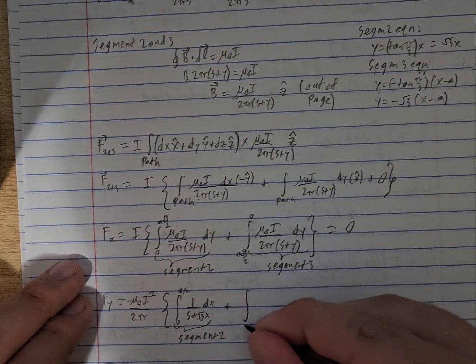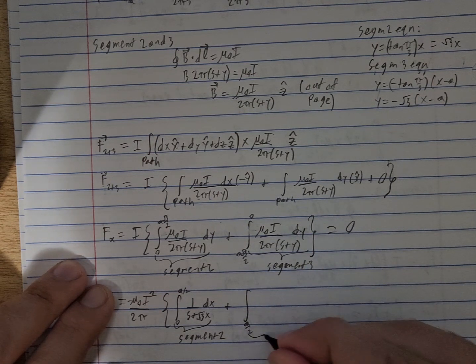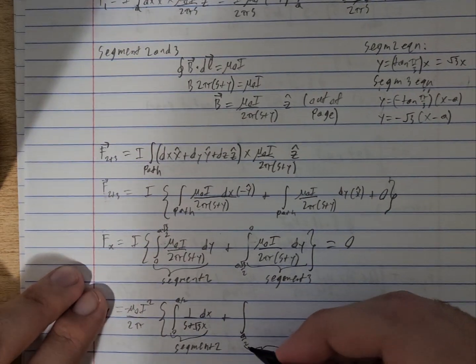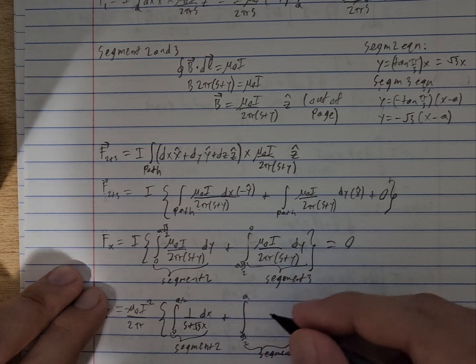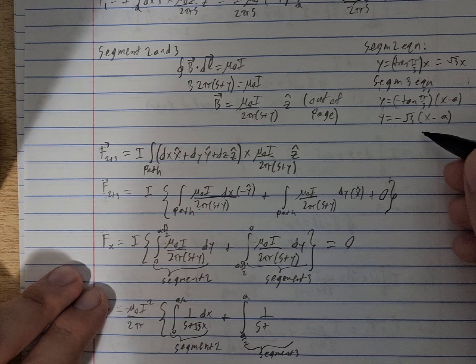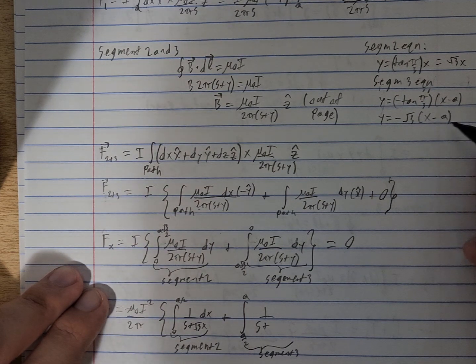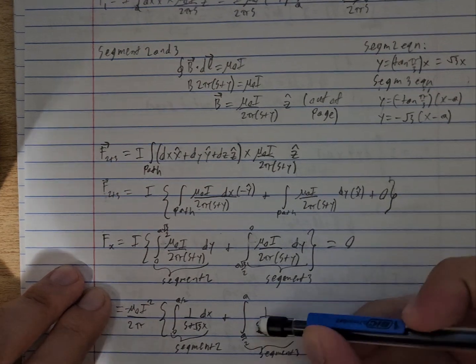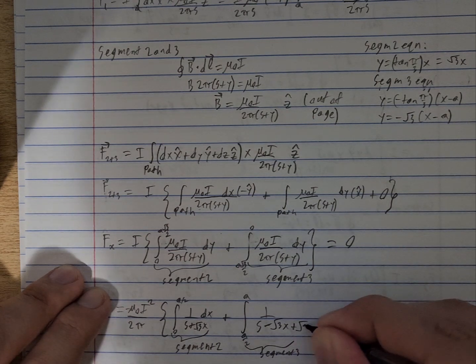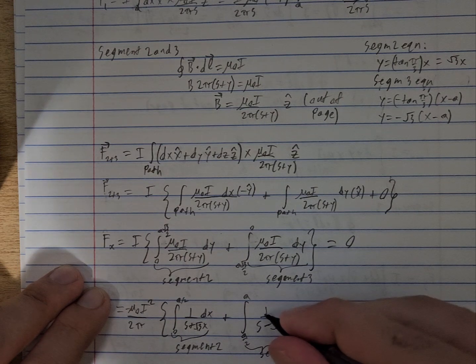And then similarly, for our segment 3 equation, we're going to go from a over 2 to a, and then 1 over s plus y, and our y in this segment 3 case is negative root 3 times (x minus a), so negative root 3x plus root 3a, dx.